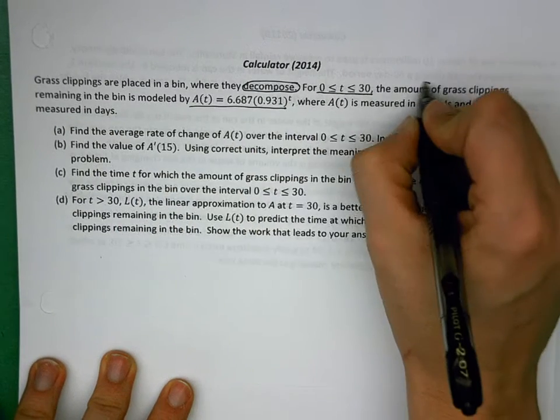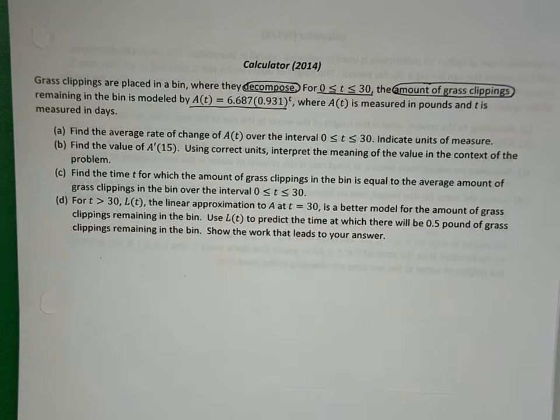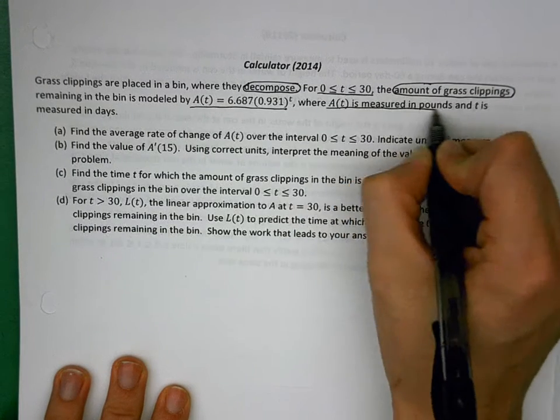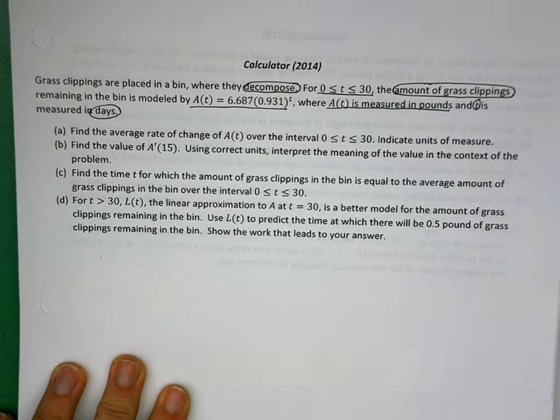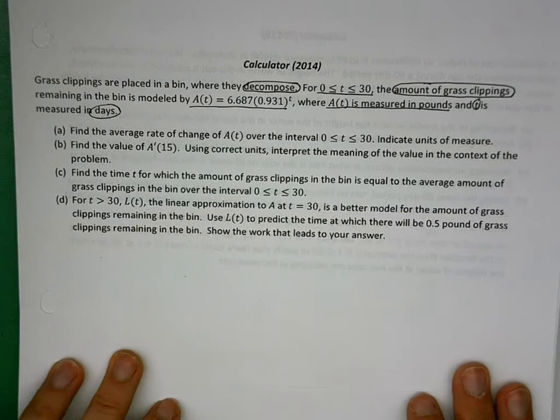And so we want to take note, this function is the amount of grass clippings inside of the bin, meaning this is not a rate. A of t is not a derivative. A of t is an actual original function. It measures the amount of grass clippings in the bin. A of t is measured in pounds, so we're looking at pounds here, and t is in days, and so we've got some units. Okay. Part A reads, find the average rate of change of A of t over the interval 0 to 30 and indicate units of measure.